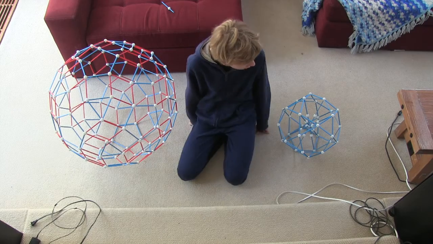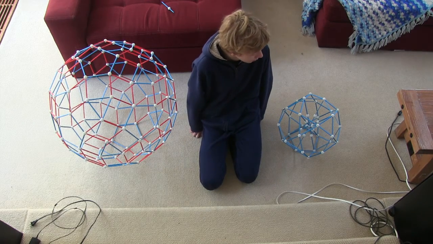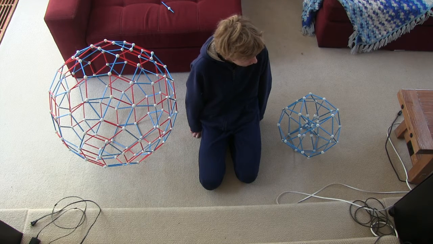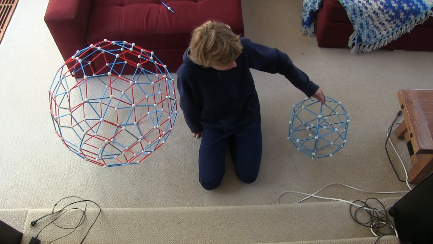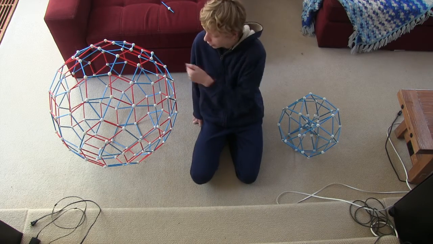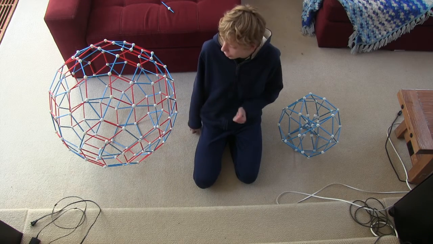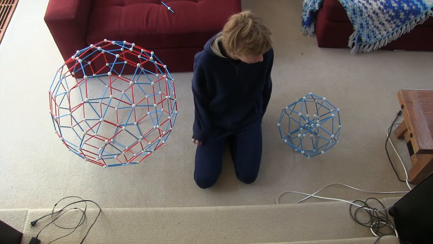But the volume of the icosidodecahedron is known, and there's a very easy formula for it. So what do you think about how spherical the icosidodecahedron is? I think it's less spherical than this shape because it's a lot smaller, and the size of the pentagonal faces make it less spherical.